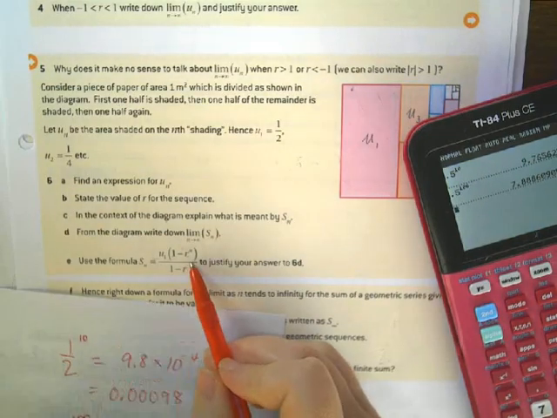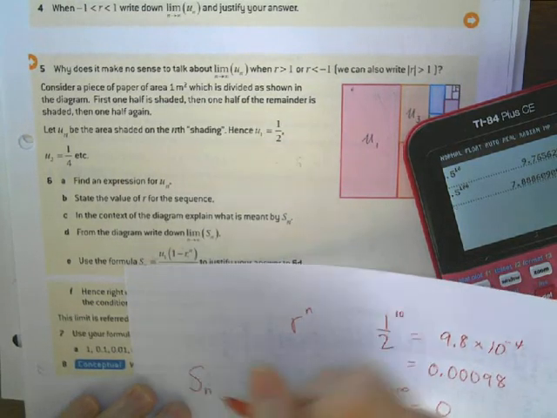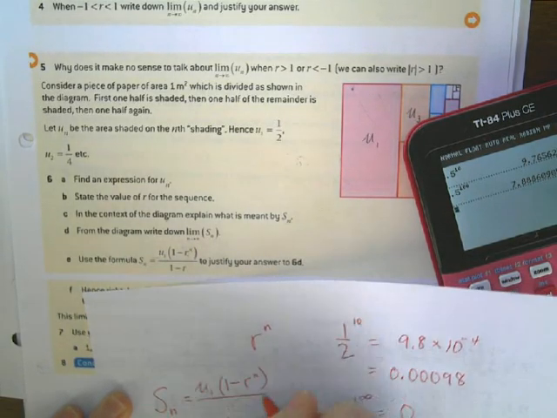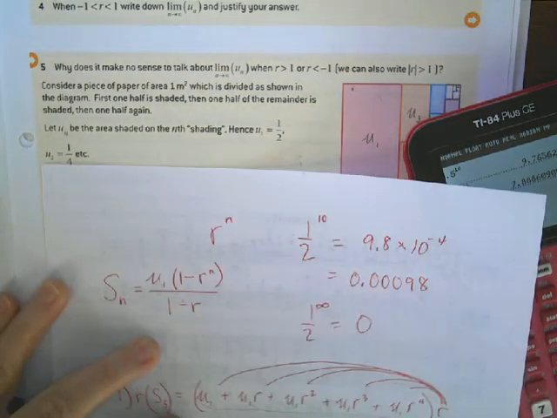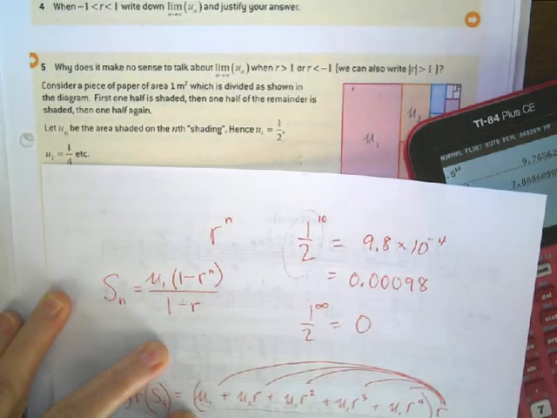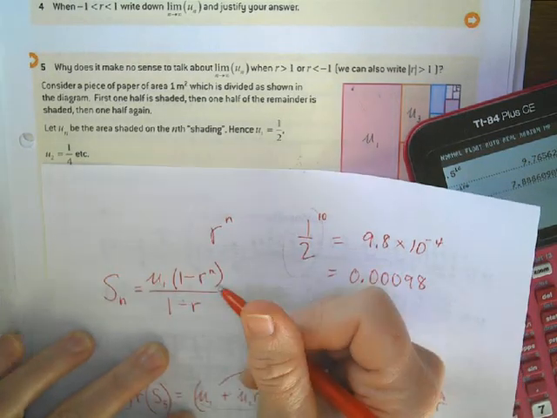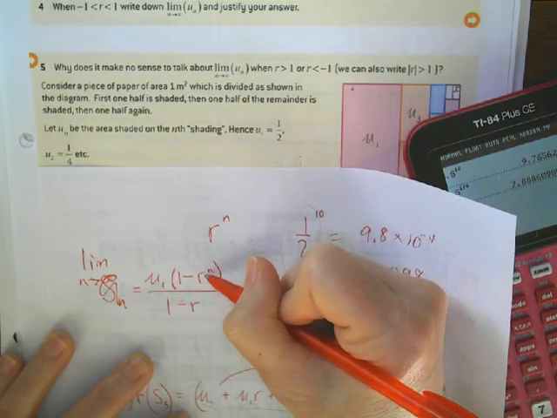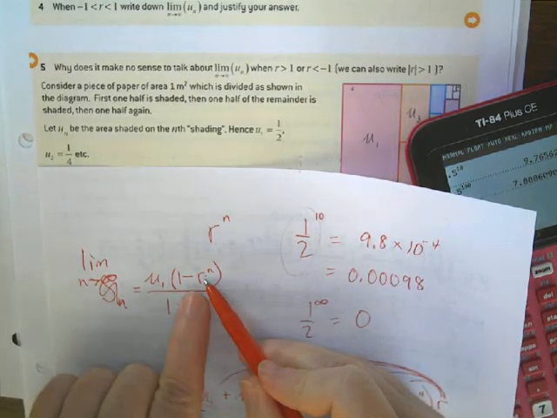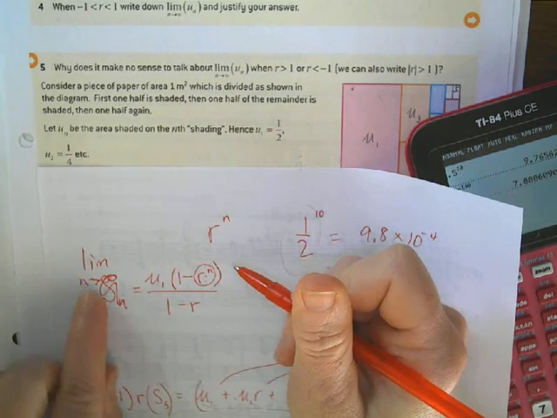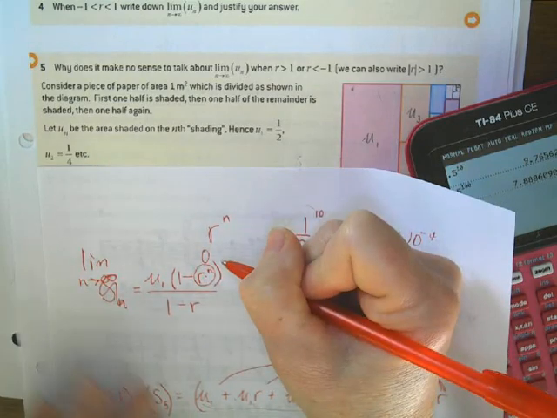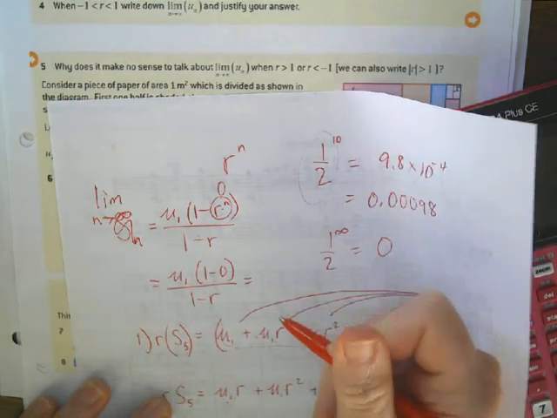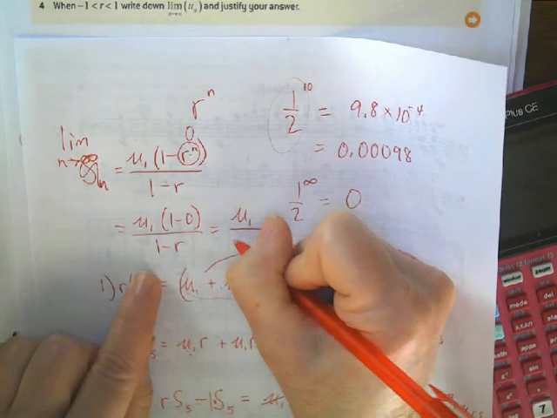So here in this equation, I have the sum of my terms is equal to the first term times 1 minus r to the n over 1 minus r, which we proved in investigation 3. When I take that and say r is a fraction and n is infinity, if I take the limit as n goes to infinity, this is going to become 0. So my fraction raised to infinity, the limit of that as n goes to infinity, is just going to be 0. So I end up with u sub 1 times 1 minus 0 over 1 minus r. 1 minus 0 is just 1. 1 times u sub 1 is u sub 1 over 1 minus r.